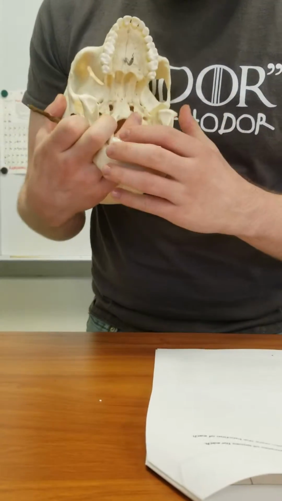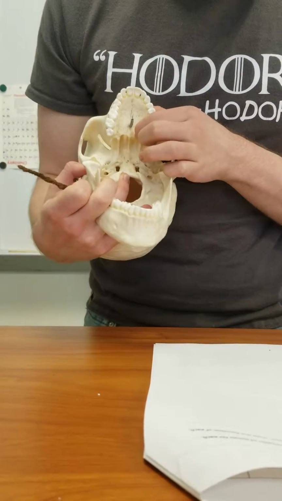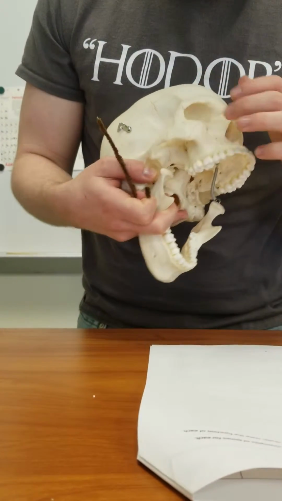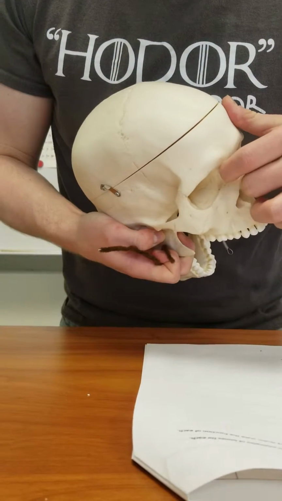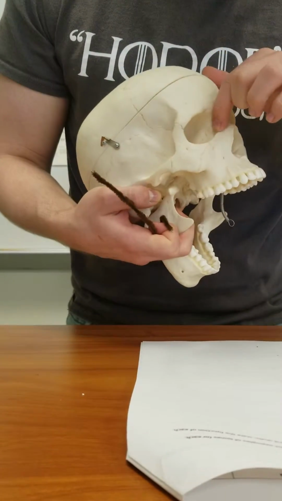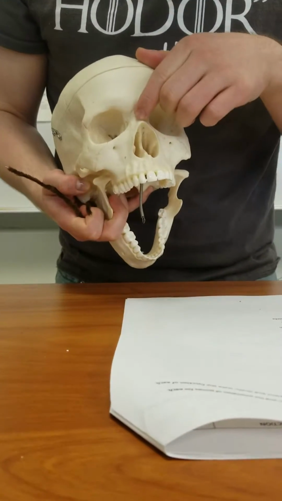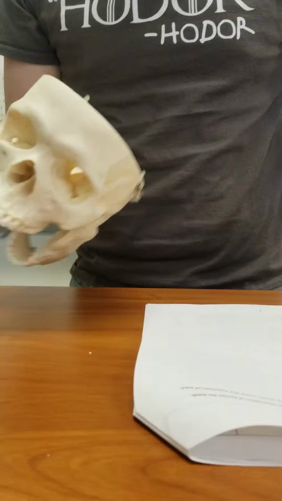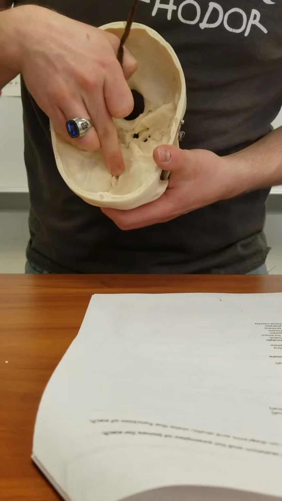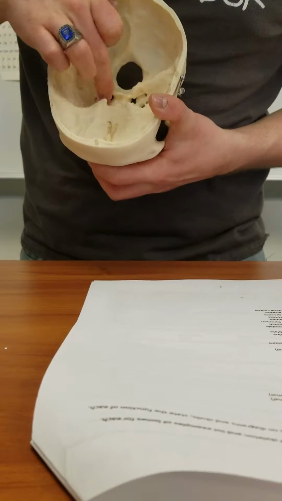You need to know your palatine, which is farther back. Your palatine bone. Your zygomatic bone. Your lacrimal bone. It's where the lacrimal gland will empty into, across the eye and down into there. And then your nasal bone. And then inside the skull, you're going to have this tiny little portion that has a ridge in there. That's your ethmoid bone. And then your sphenoid bone is here.